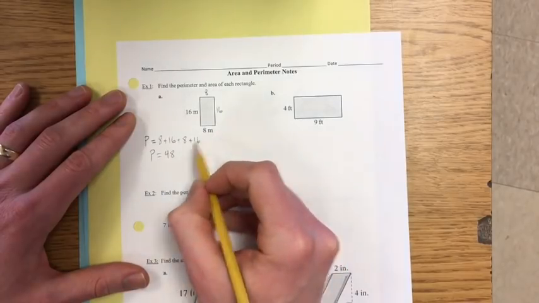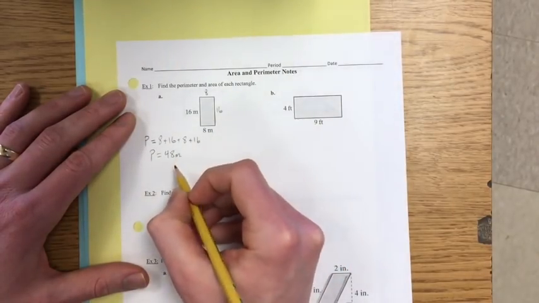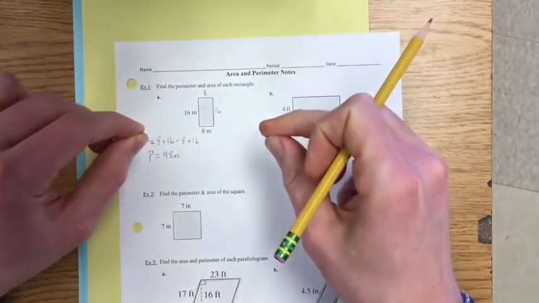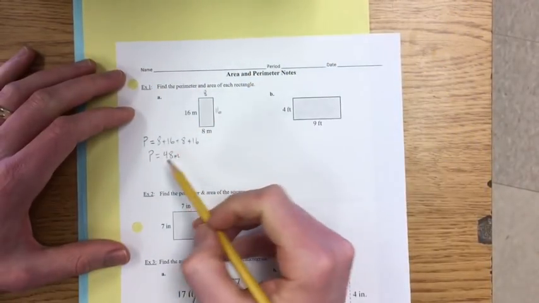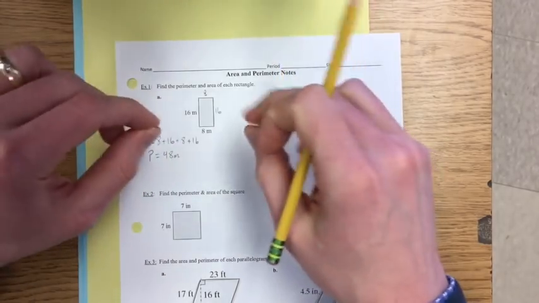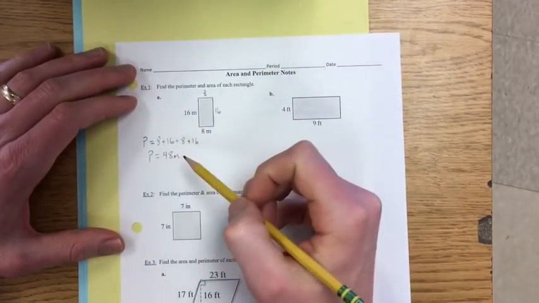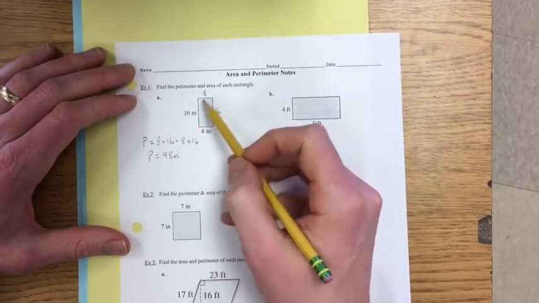Now these are in meters, and the perimeter is measured in meters. It's just like if I unfolded all the lines and I put them straight, how many meters would it be? And all of these combined would equal 48 meters. Now you don't have to do it that way.